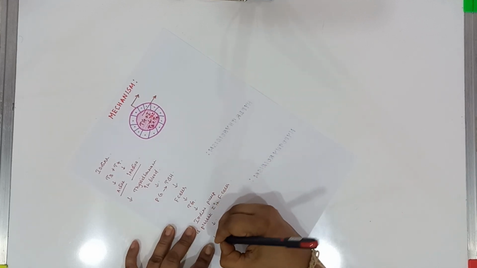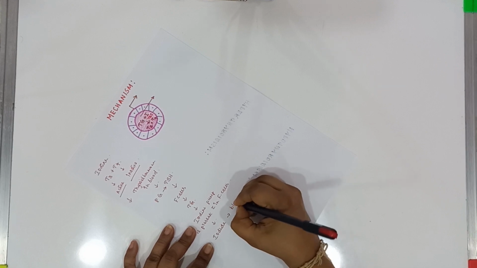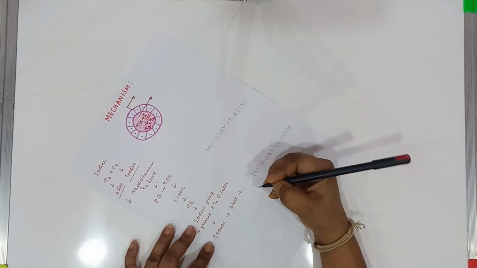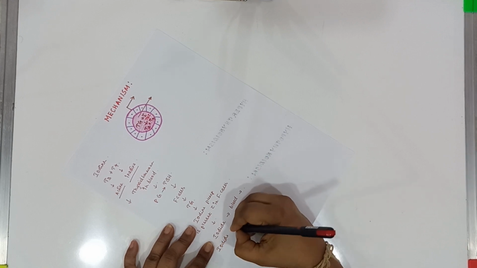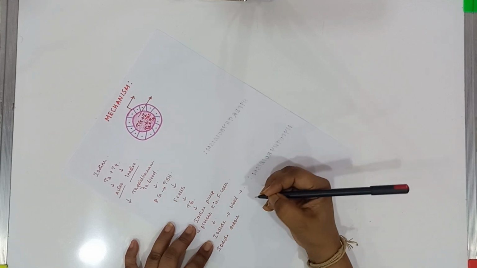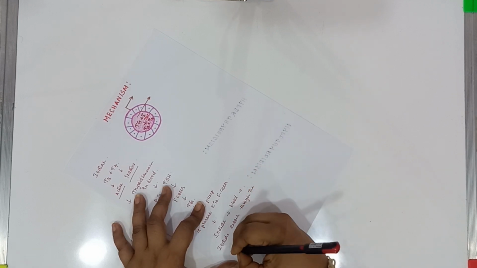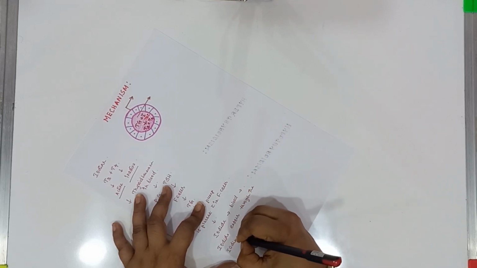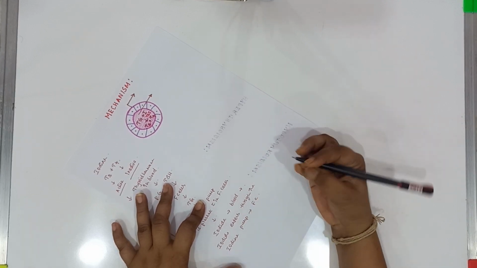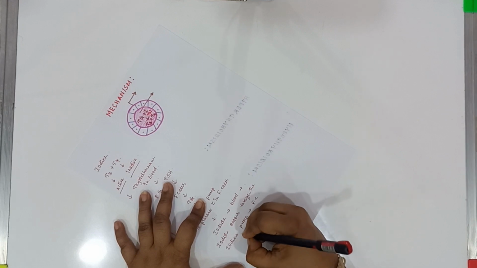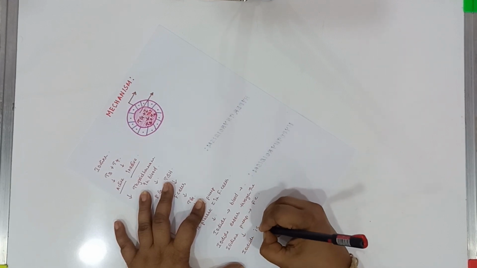So you can see now the iodide is present in the blood. From the blood, the iodide enters through the iodine pump into the follicular cells. And here the iodide is oxidized into iodine.